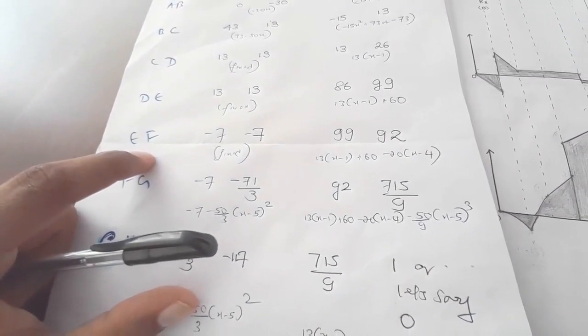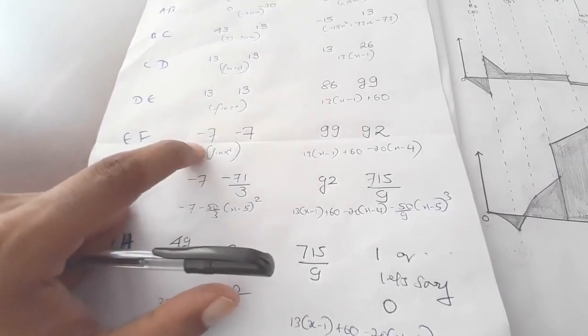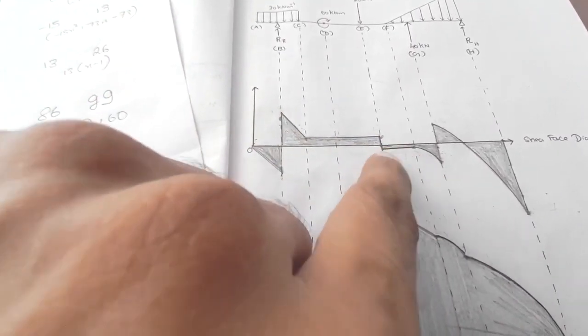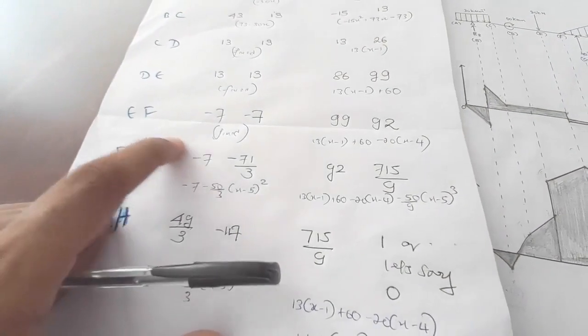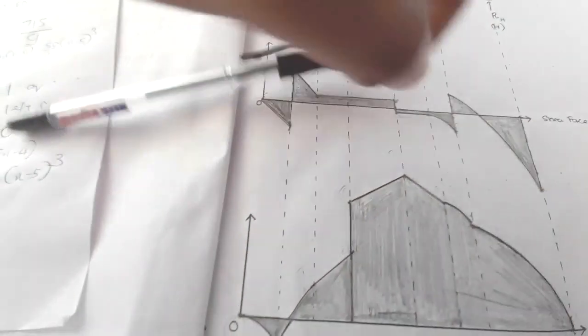Now if you consider the section EF, you can see the lower limit value is -7 and the higher limit value is -7. That means at E, at the lower limit it is -7, and at the higher limit it is -7. According to the section EF, you don't need any general equation, it's a fixed line. So that is how you have sketched. Now this is a straight line, right?